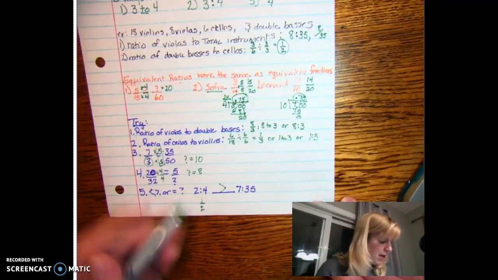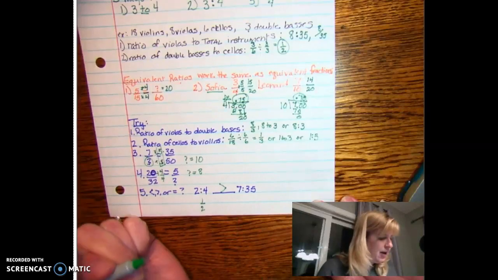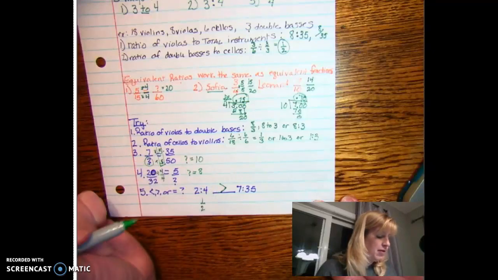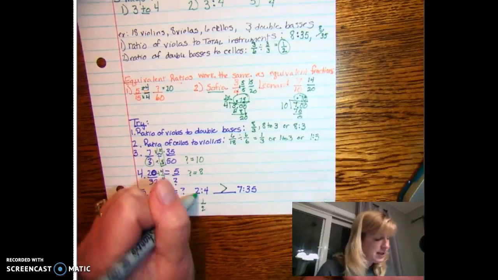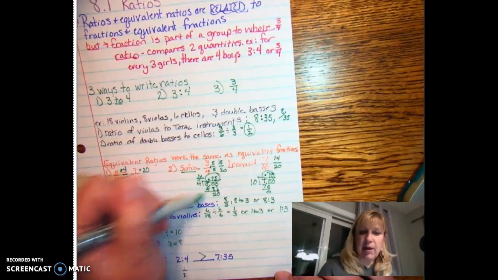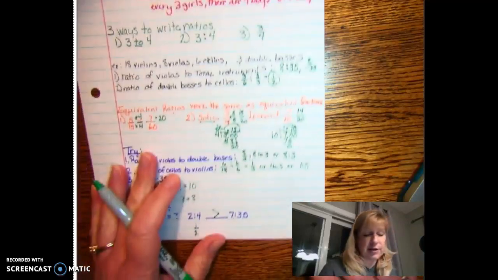And so I knew that 1/2 is much bigger than 7 out of 35, or 7 to 35. So I knew that it was greater than. Please feel free, if you see these and you need to compare, to find that common denominator, or go back to this technique up here where you do the division. That's always a valid way to do it.